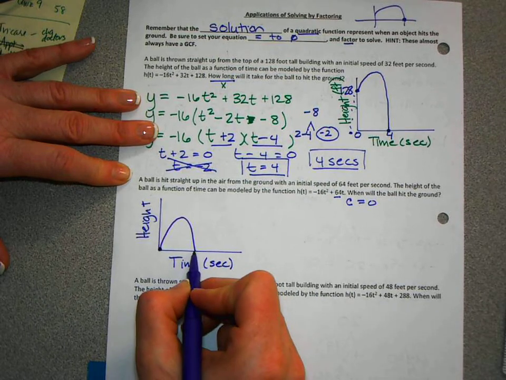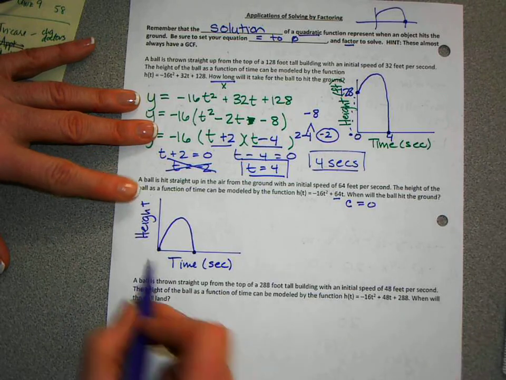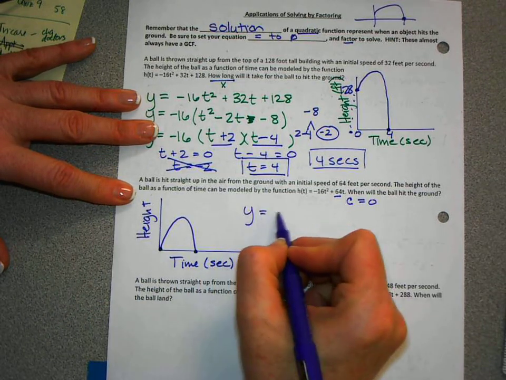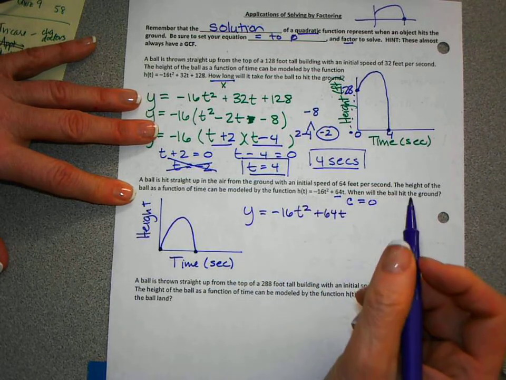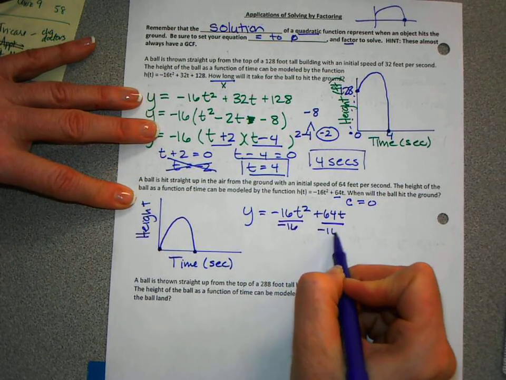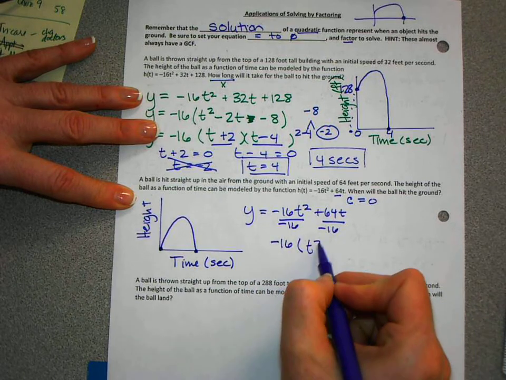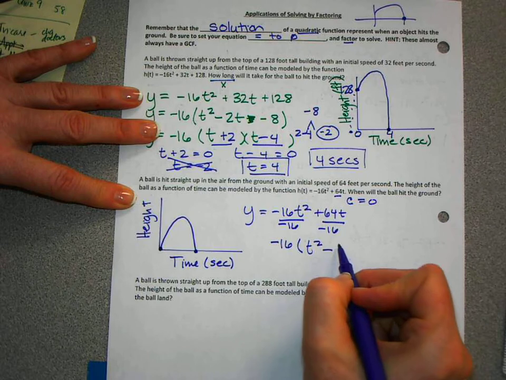When will the ball hit the ground? That's the x-intercept. We know one x-intercept is right there. Okay, so we've got y equals -16t squared plus 64t. What we're going to do is factor out the -16. We put it to the left. That's what we do when we factor something out. What do we have left? We have t squared, and 64 divided by -16 is -4t.